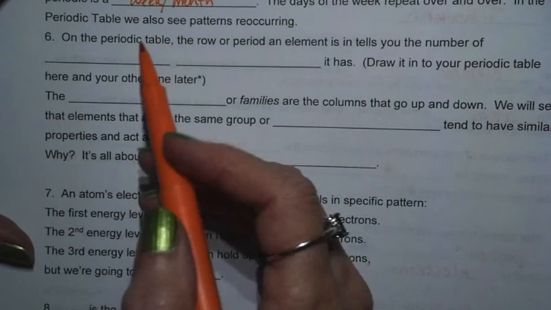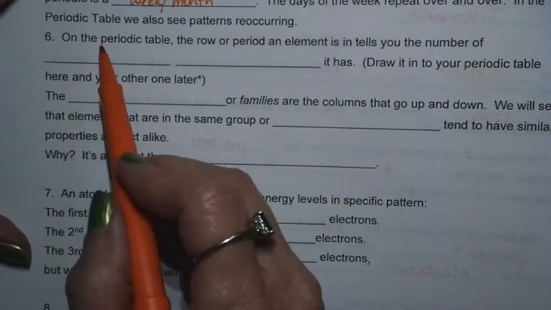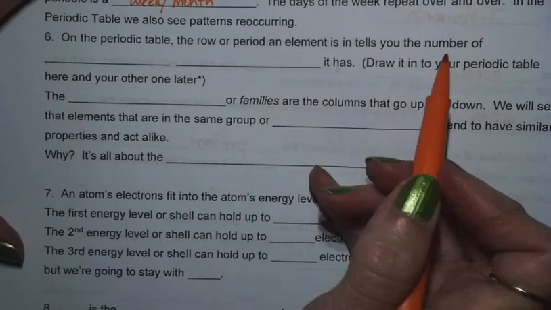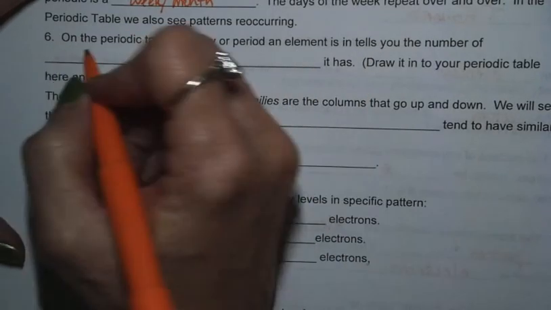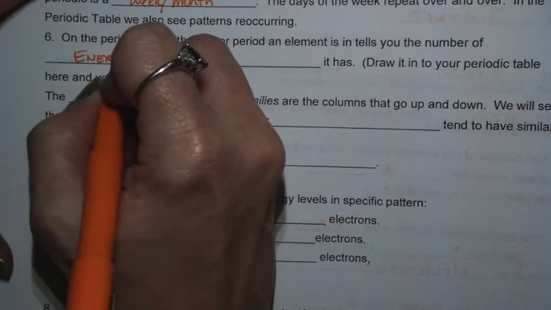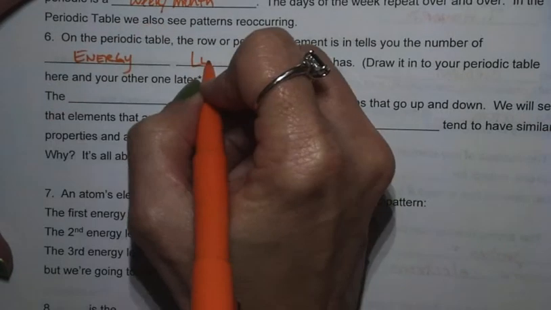On the periodic table, the row or period an element is in tells you the number of energy levels it has. Draw it on your periodic table.